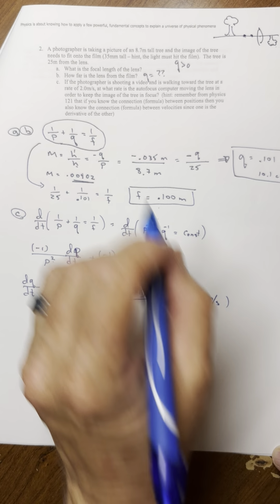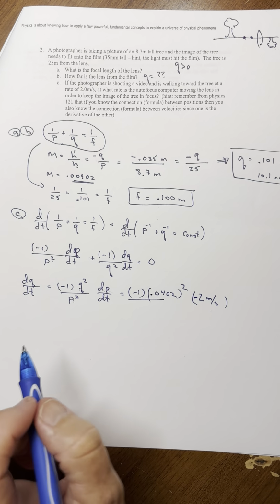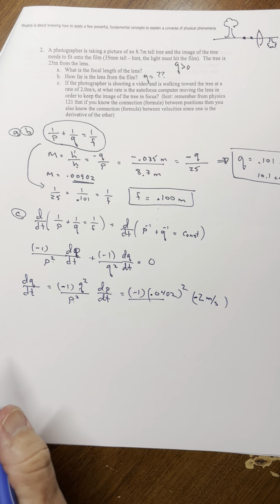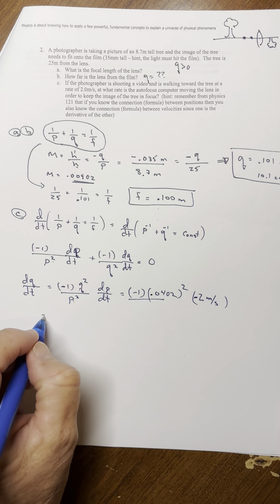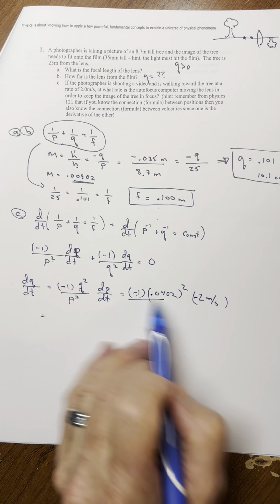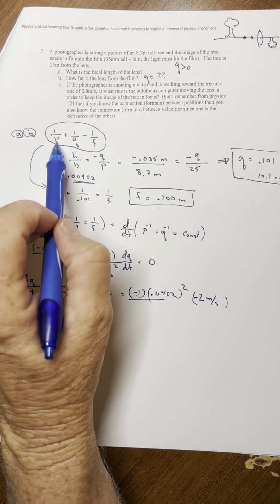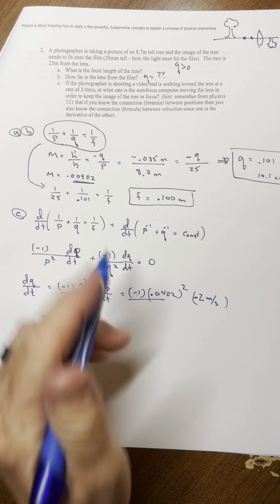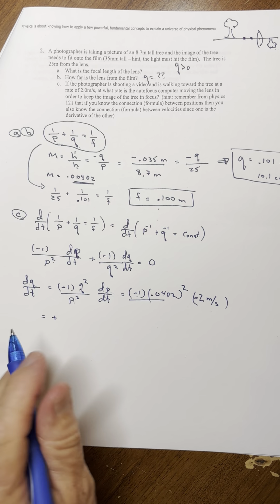But we are moving towards the tree, so technically we need to put a negative here because p, that measured distance, is decreasing. Which is actually great, because that negative and that negative make a positive. We said earlier that if this number gets smaller, this has to get bigger. So our dq dt should be getting bigger because we're getting closer to the tree.